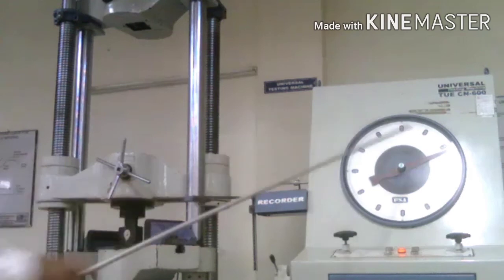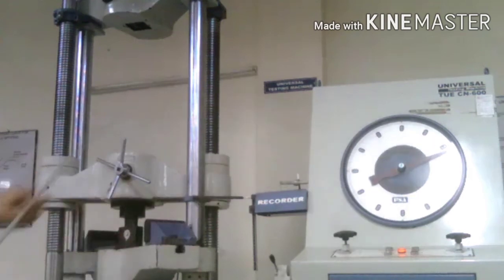The readings are 10, 20. It is increasing beyond 20, but now the load is not increasing too much. Slowly it is increasing.